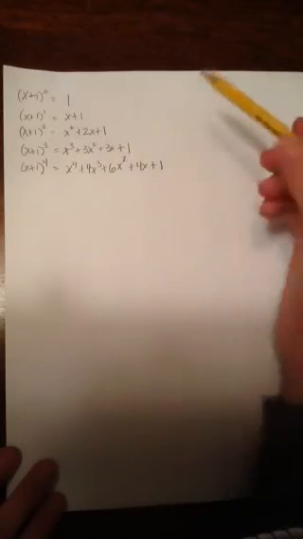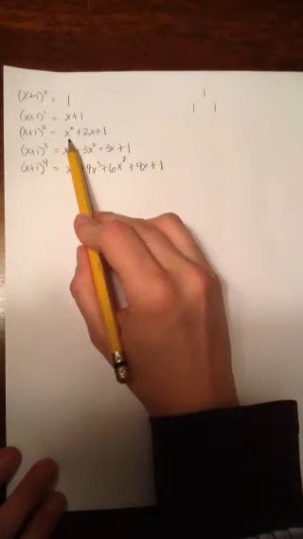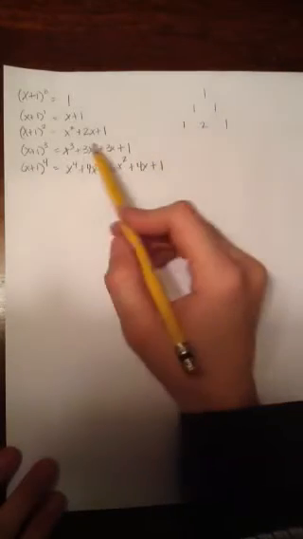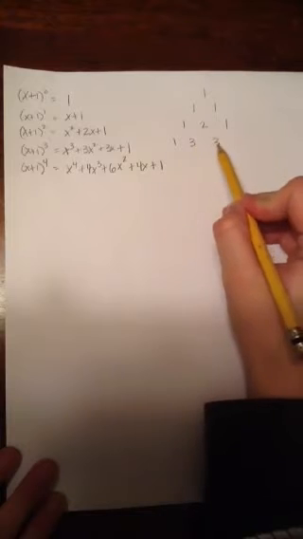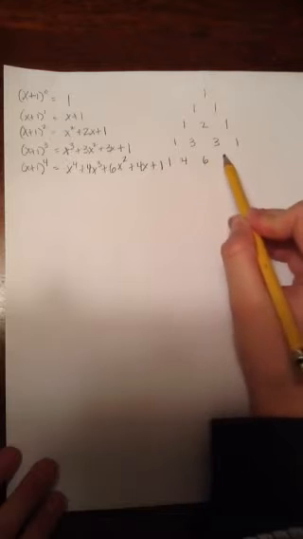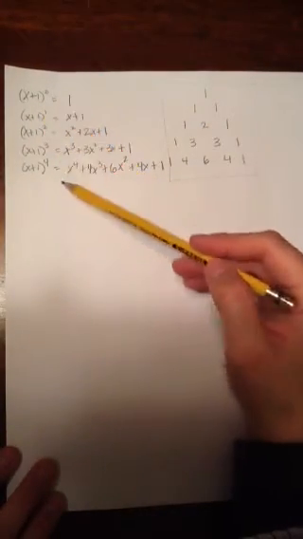So if we look at the coefficients that we have for all of these, on our first one we have 1. On our second one we have 1 and 1. On our third one down we have 1, 2, and then 1. And our fourth one down, we have 1, 3, 3, and 1. And then our last one we have 1, 4, 6, 4, 1. So these are our coefficients that we have from raising x plus 1 to 0, 1, 2, 3, and 4.